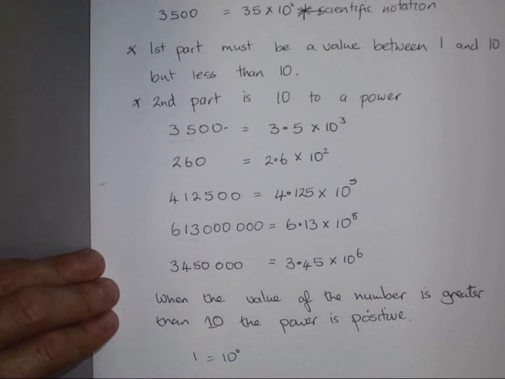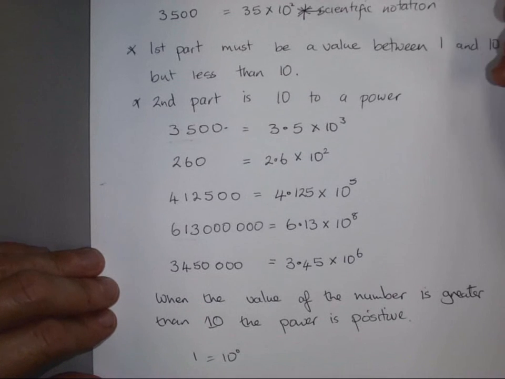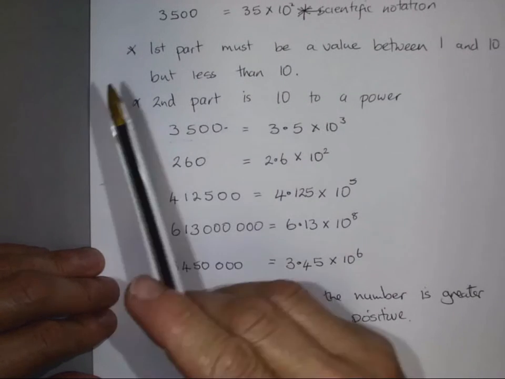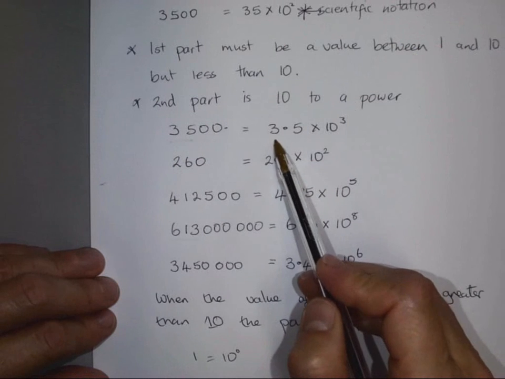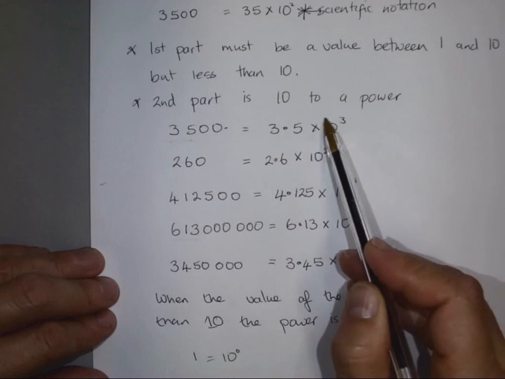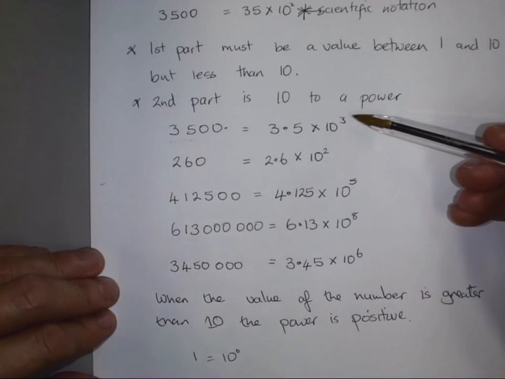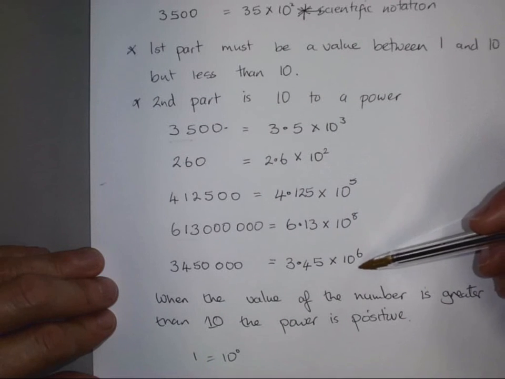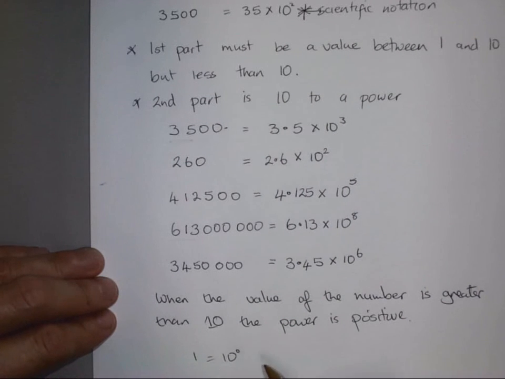Okay, so we've done that. Scientific notation has two parts. The first part is a number. The second part is a 10 to the power. When the power of 10 is positive, the number is greater than 1.